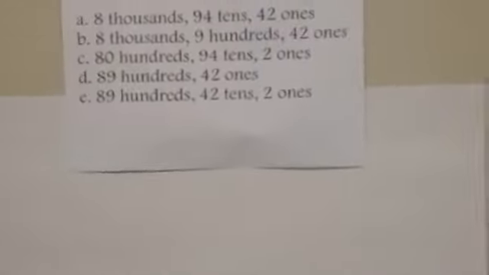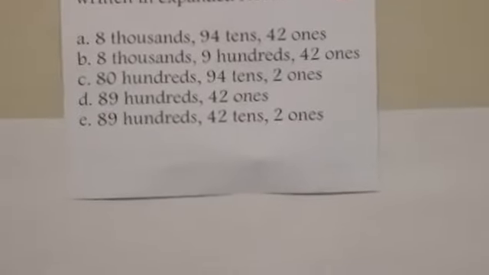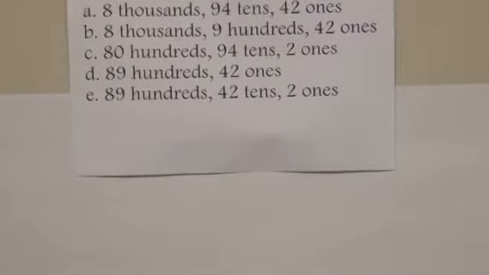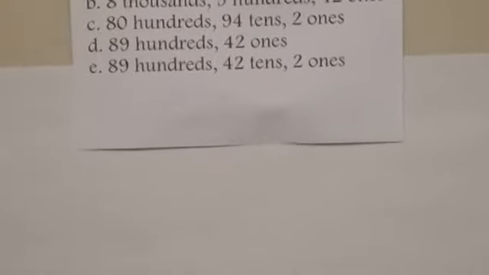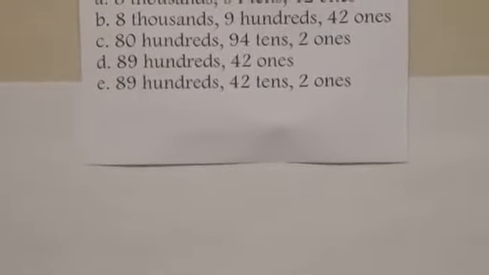And let me do this a little bit. All right, you guys know what this is. Select all the options with 8,942 written in expanded form. If anybody can't see this one, let me know now.